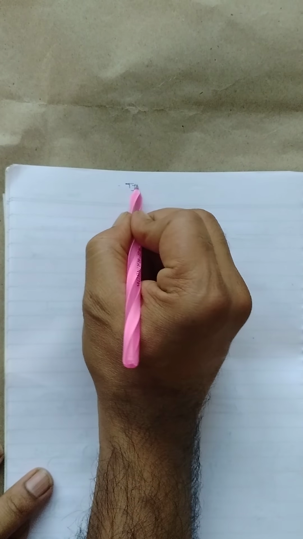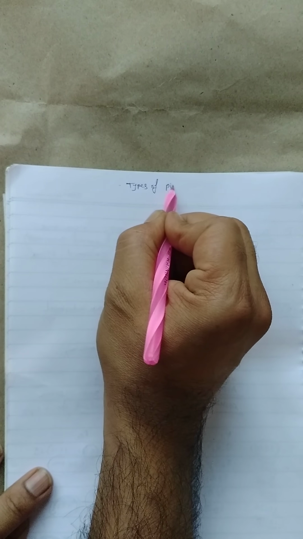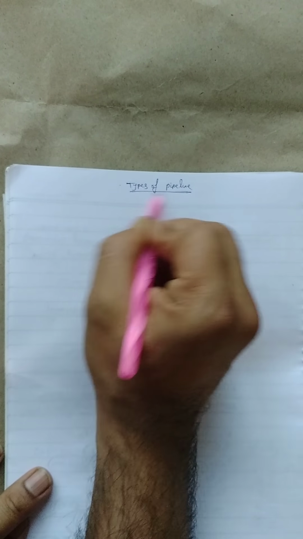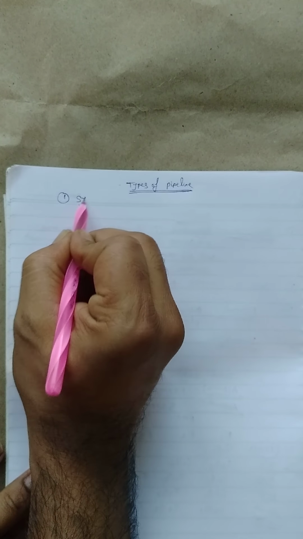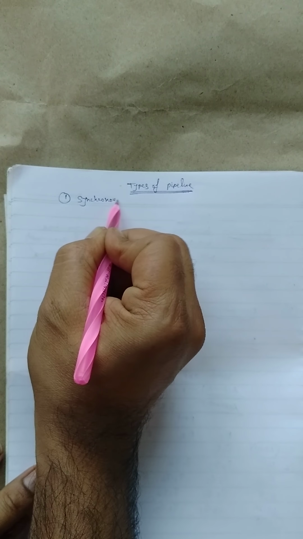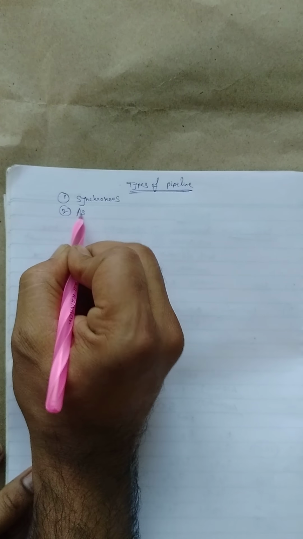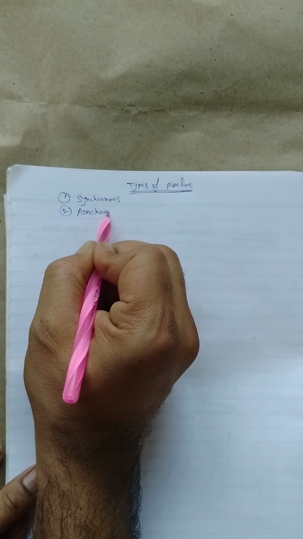Next, types of pipeline. There are two types of pipeline. Number one is synchronous. Number two is asynchronous.